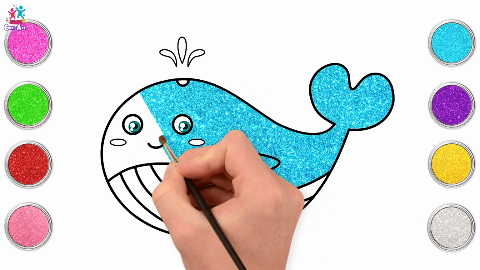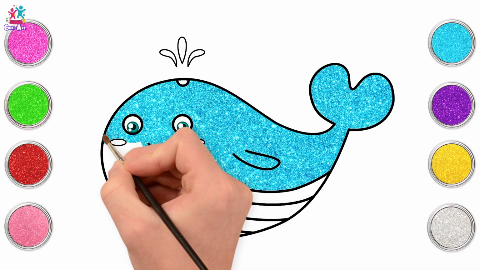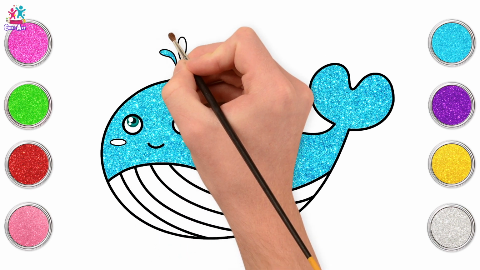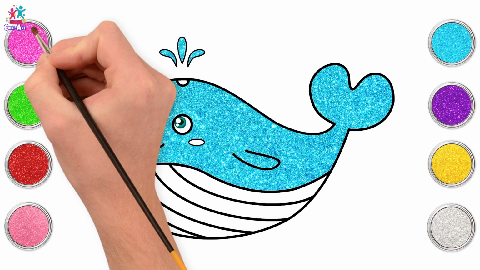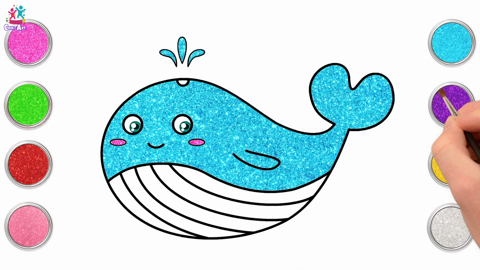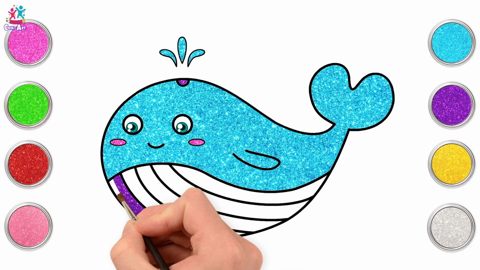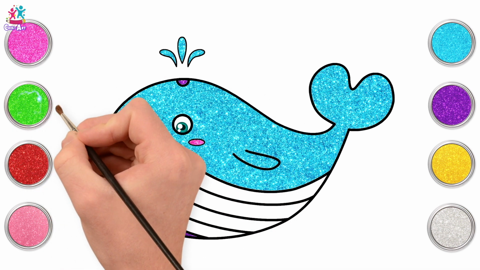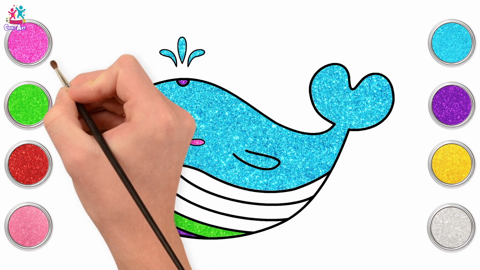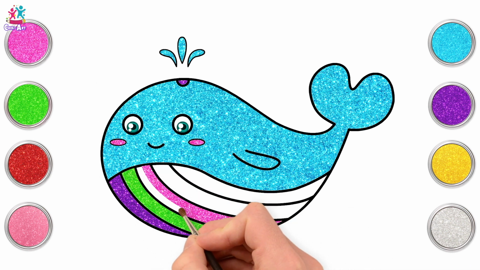So we're painting very carefully around our facial features. And done! A little splash of water can be turquoise too. Pink now. Rosy cheeks, of course. Let's go for purple while we do our little water hole and one of our stripes. Green next. We're going to do a gorgeous rainbow tummy. Why not? Excellent. Let's go for yellow.